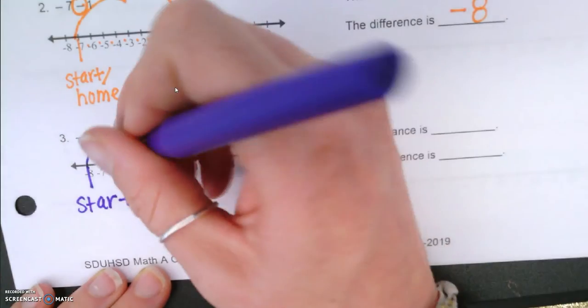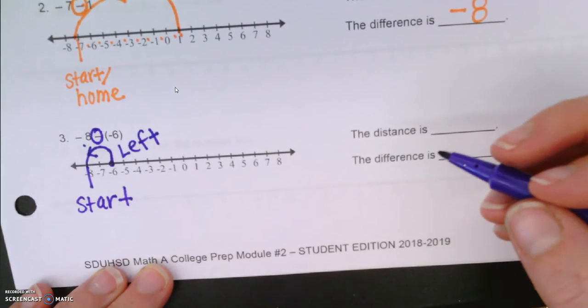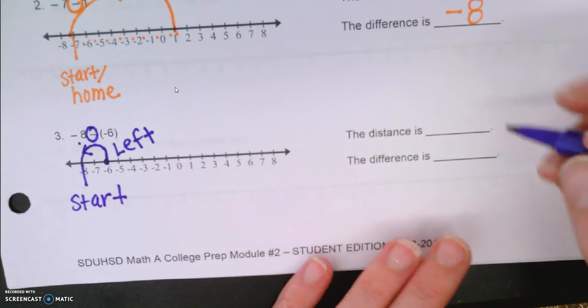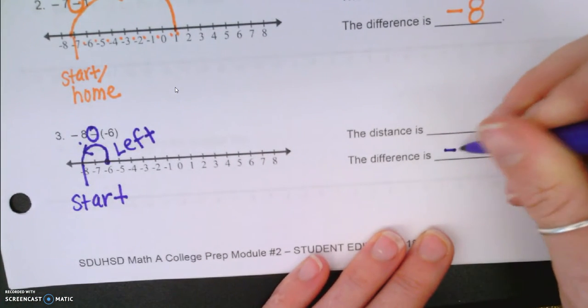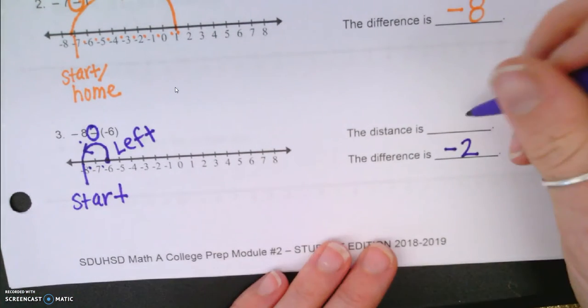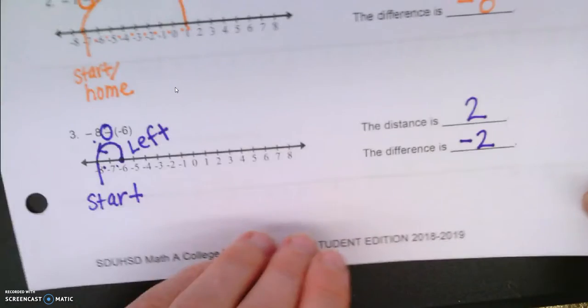Which way did we go back? We went left. Does that mean our difference is going to be positive or negative? That's right, it's going to be negative. The difference is negative 2. 1, 2. The distance is positive 2. Distance is always positive. Let's keep up this good work.